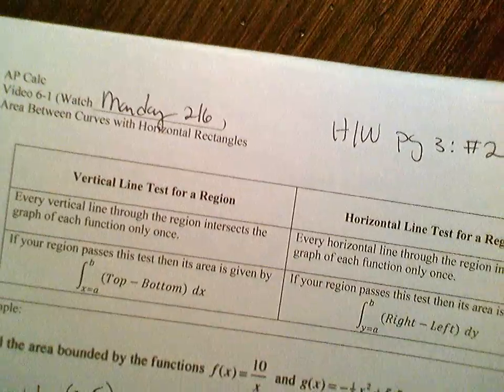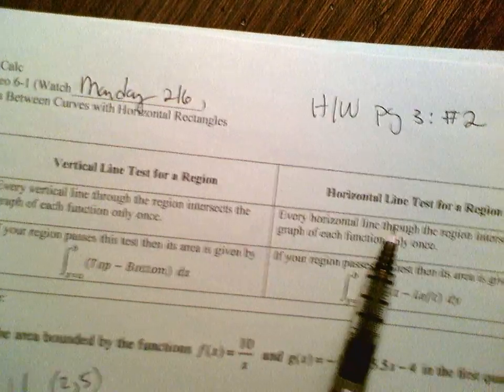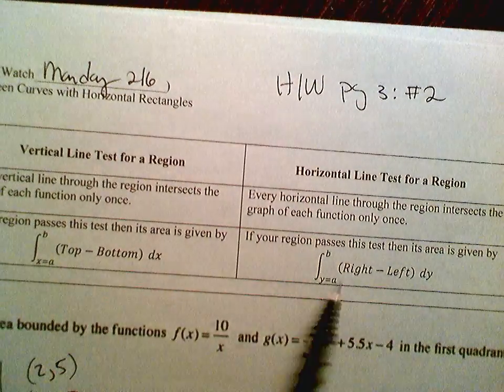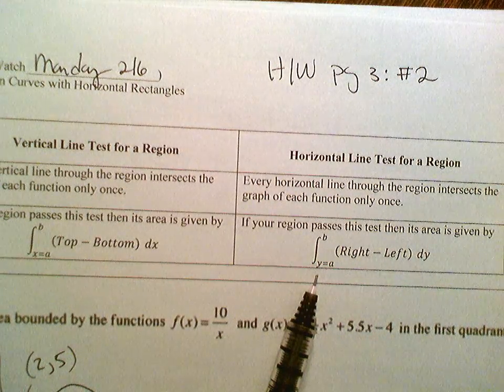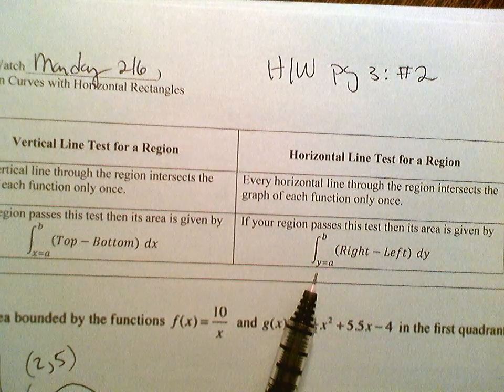Now, here's the thing, guys. Let's go back up here. Vertical line test for a region and horizontal line test for a region. There's one of 2 formulas that you're going to use when you're finding the area bounded by 2 or more curves.